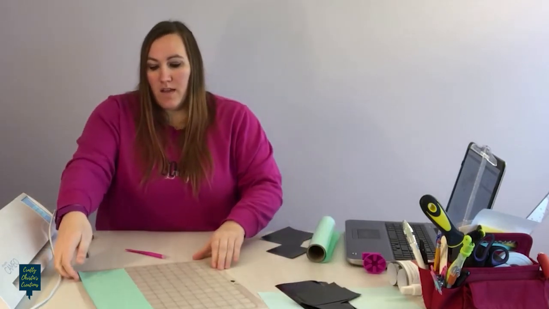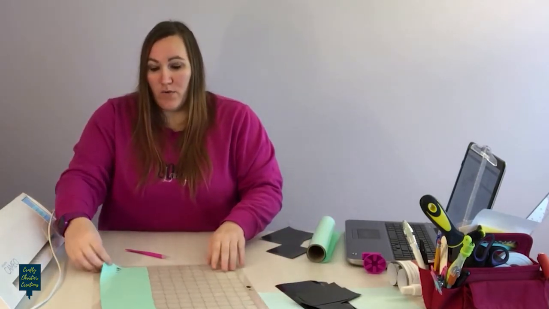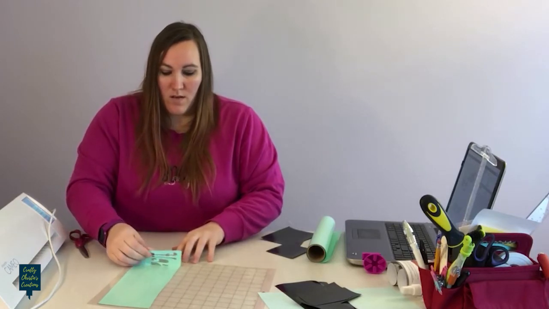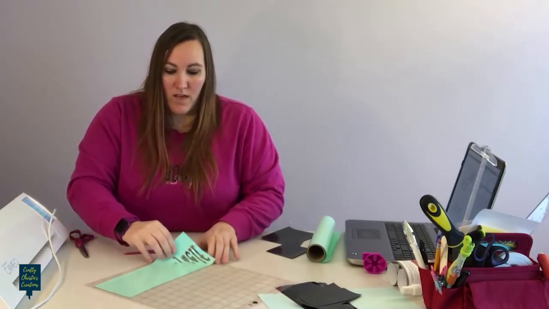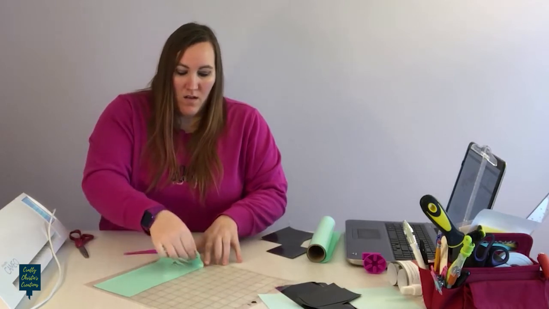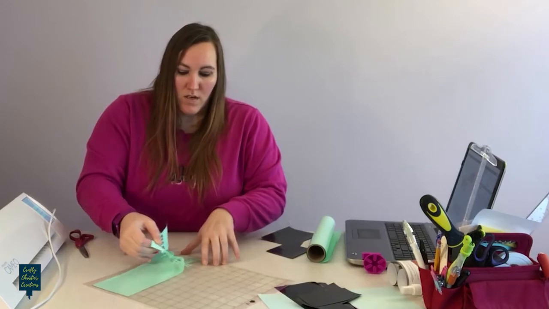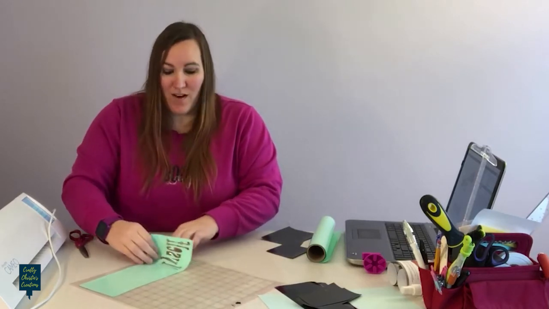And then this one, like I said, cut all the way through. So I am just going to go ahead and just weed this design. I'll just peel everything up. It'll still work. It just makes a little more work for us.